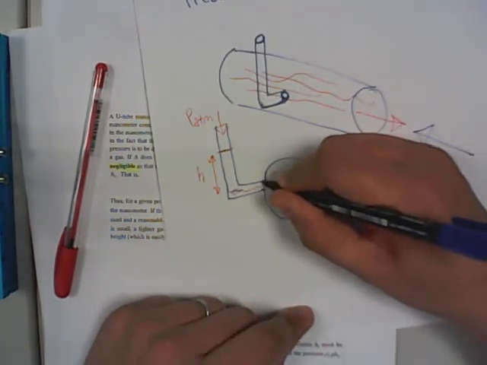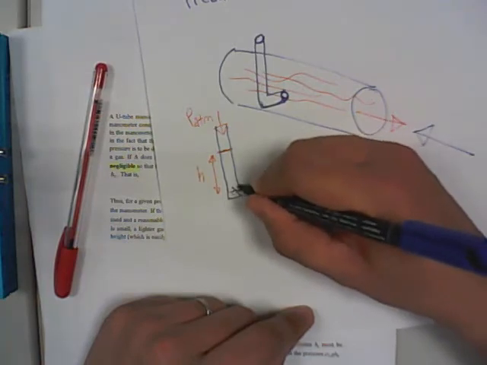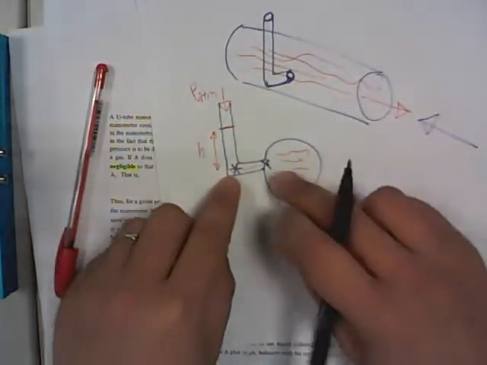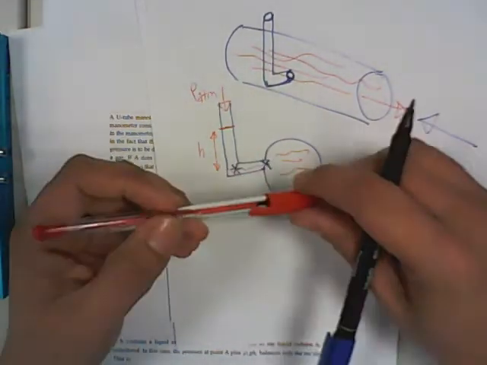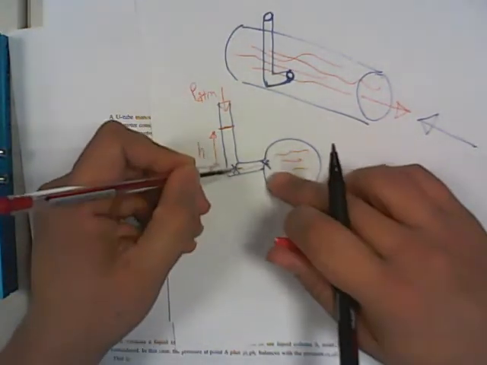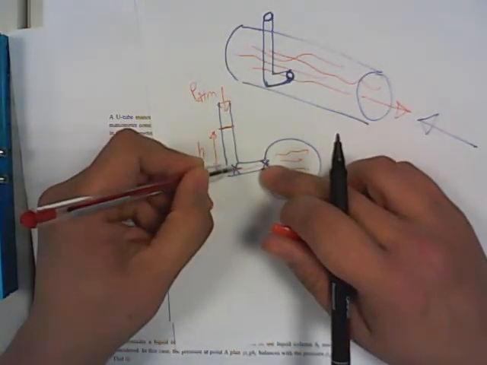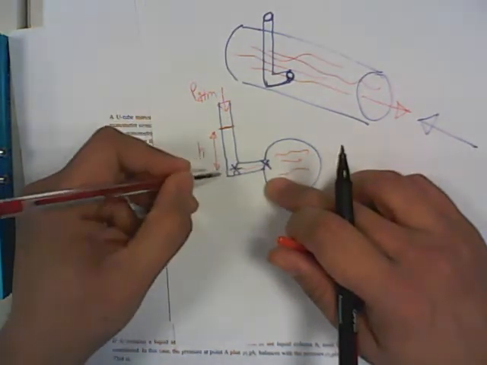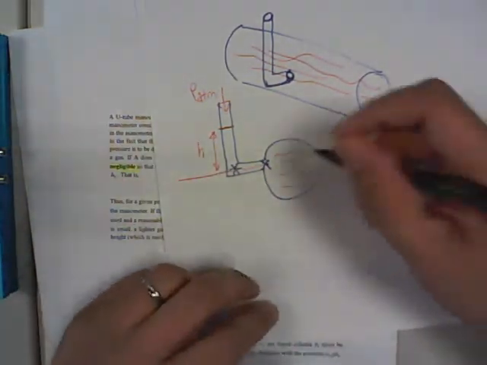If you look at this pressure here, it is actually the same as the pressure here. We go by the concept that within a single fluid, any point at the same elevation will have the same pressure.